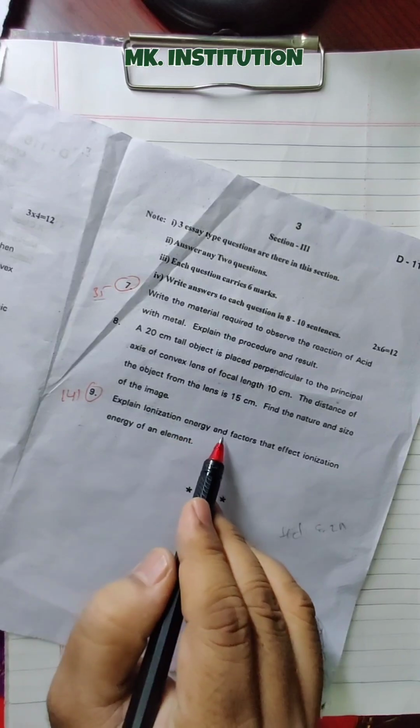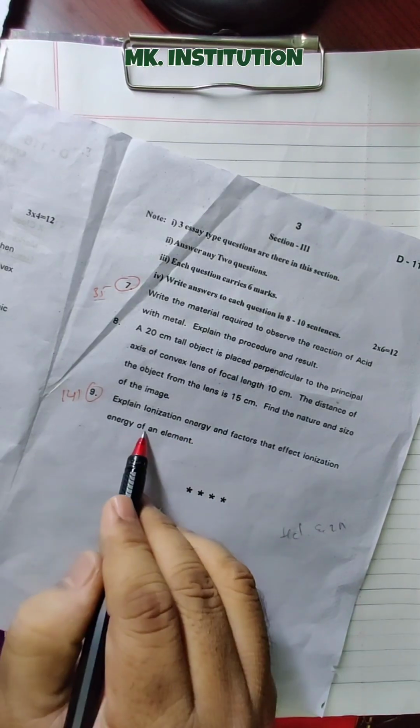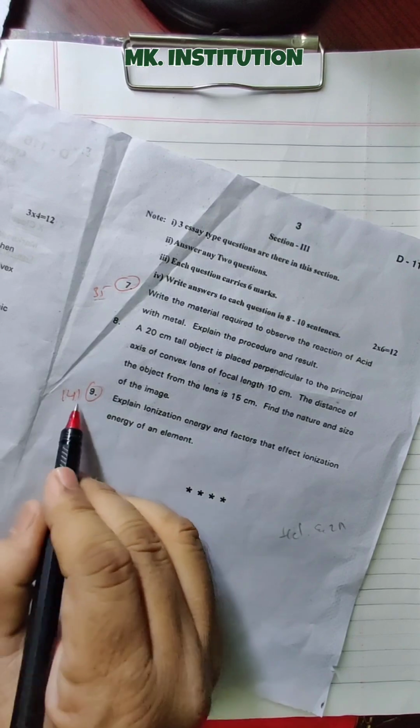Explain the ionization energy and the factors that affect the ionization energy of an element. Okay, this question you can also find in the reader.